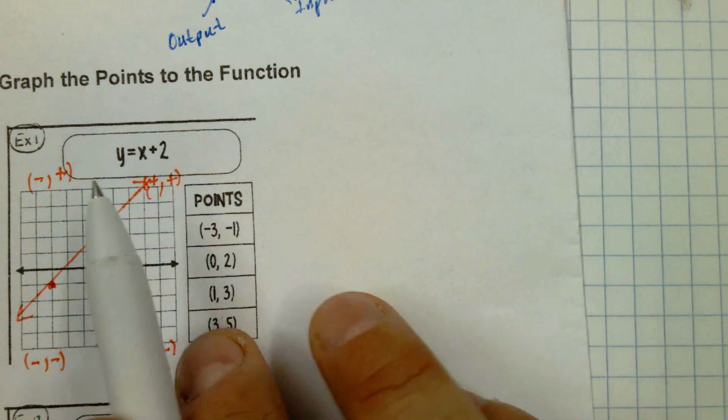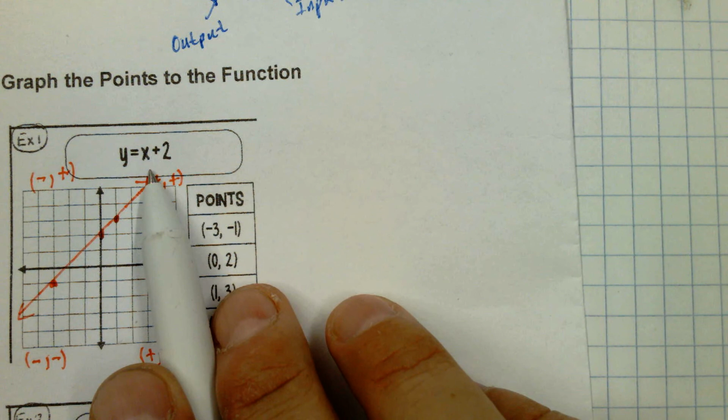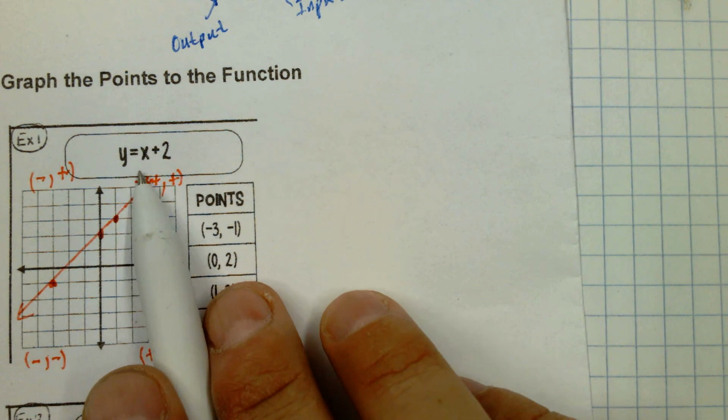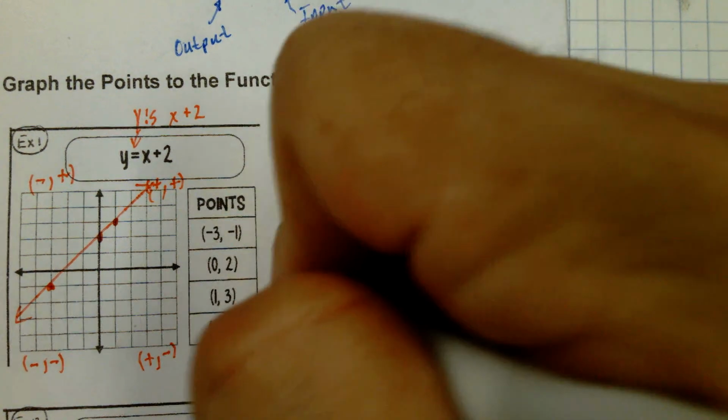So the rule, if I read this over, y equals x plus 2. So it's telling me to get y, take x and add 2. That's the rule. Y is x plus 2. So let's go ahead and make a table.